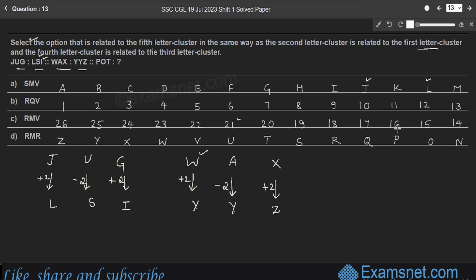So to the first letter, we need to add 2. From the second letter, we need to subtract 2. To the third letter, we need to add 2 again. Therefore, we consider the fifth cluster, which is pot, P-O-T. P plus 2, first letter plus 2, is 16 plus 2, which is 18, which is R. O minus 2, O is 15, minus 2 is 13, which is M. And T plus 2, T is 20, plus 2 is 22, which is V. Therefore, the sixth letter cluster is RMV. Option C is the right answer.